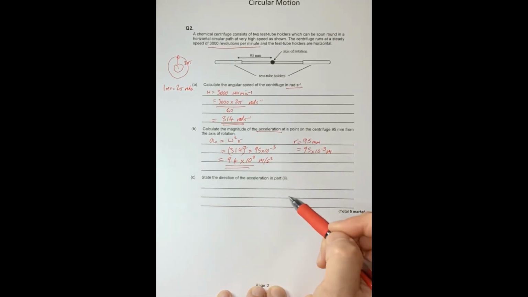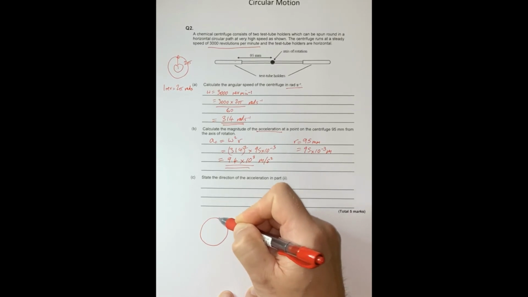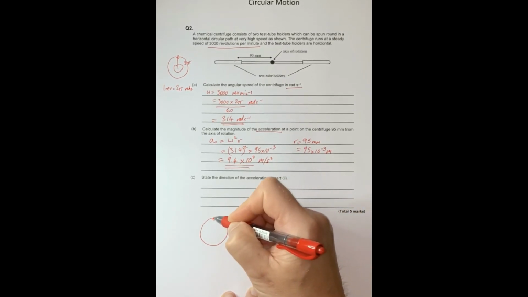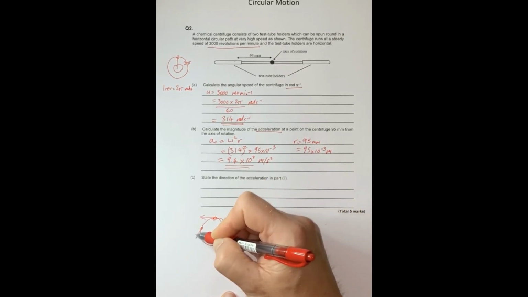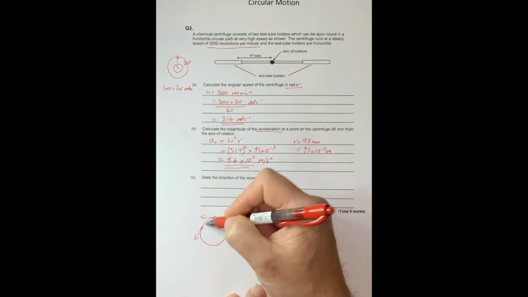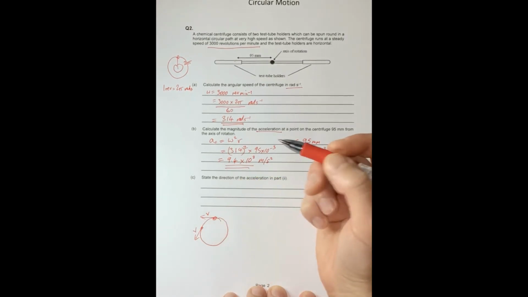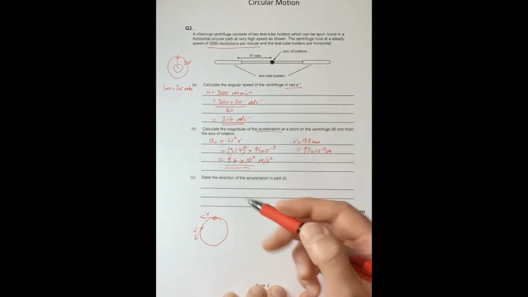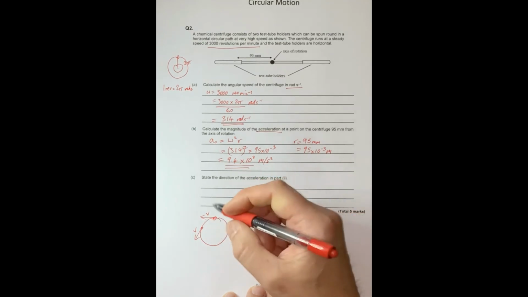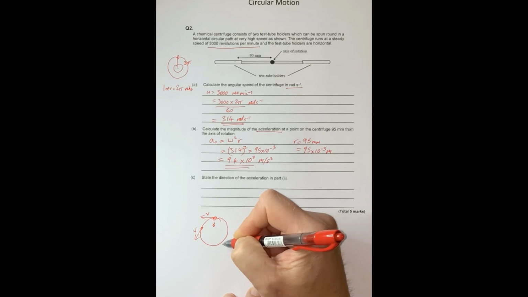Now state the direction of the acceleration. Okay, whenever anything moves in a circle, it will change the direction of its velocity. But for uniform circular motion, the speed won't change, so the linear speed is the same size. But to cause that change in direction, this thing must be getting accelerated towards the center.